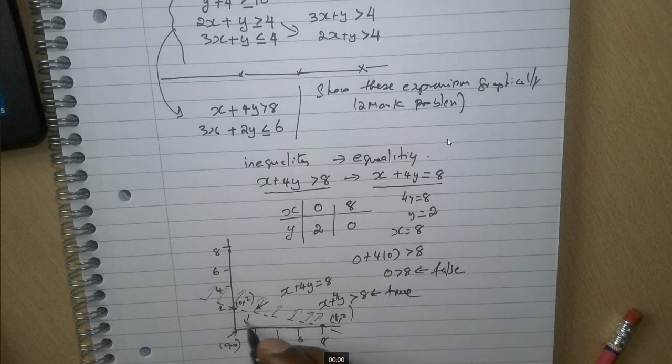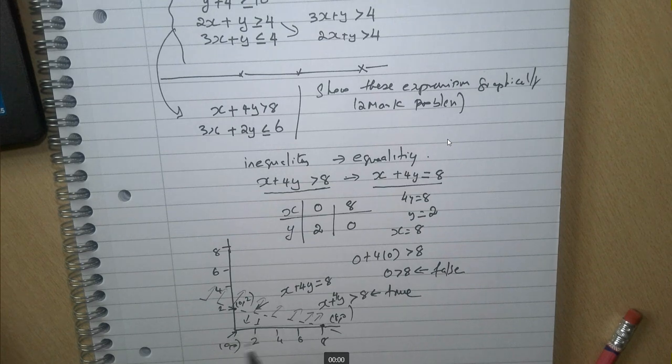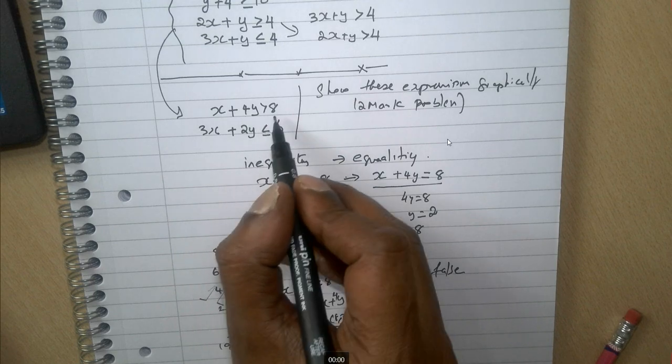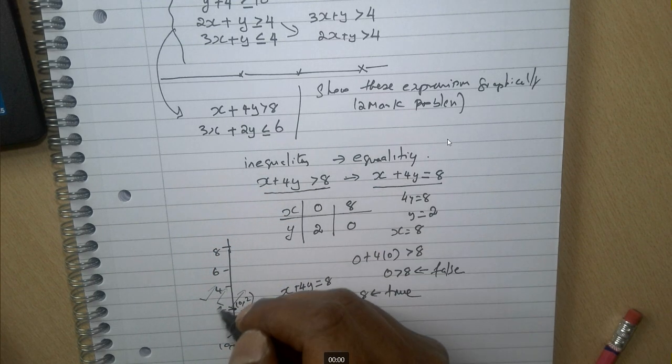And below this region, x plus 4y is not greater than 8. So that's the meaning of this. What we did is we converted the linear inequation into a linear equation, and then we made a plot.